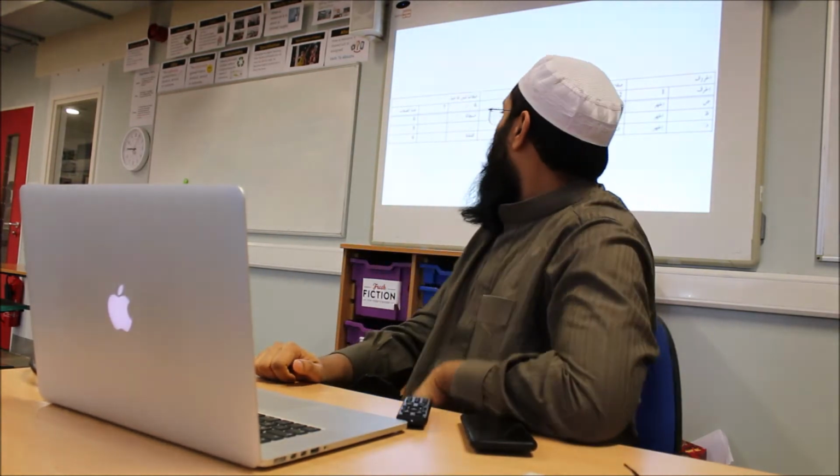Ta and ta are very similar, but with daad, there's no other letter from the same makhraj. So how do you work out which letter is closest to it? One method is by looking at the sifat. I've got all three zoomed in here, which might be easier to see.